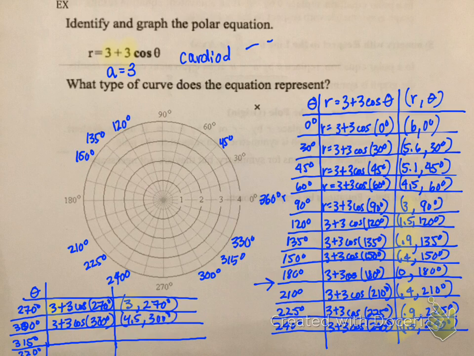Okay, continue on. 3 plus 3 cosine of 315. Plug that in, and we get 5.1, which makes sense because look at 45 degrees, same value. And then finally, plugging in 3 plus 3 cosine of 330. Let's see what we get. When we plug it in, we get 5.6, and I have to apologize to you, I mixed up 5.1 and 5.6 earlier. Okay, so those are all your values.